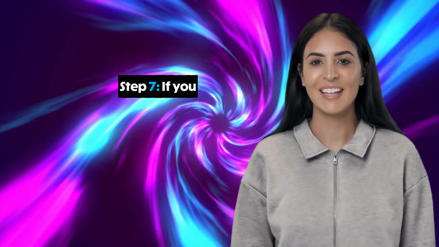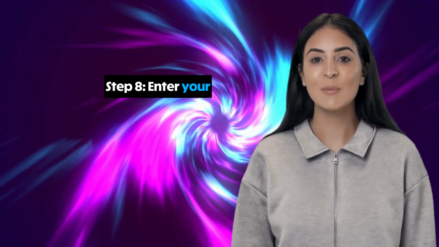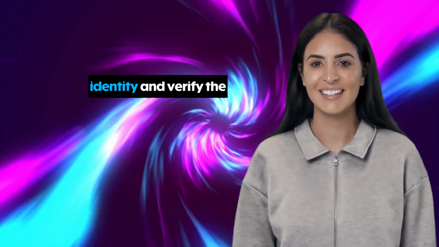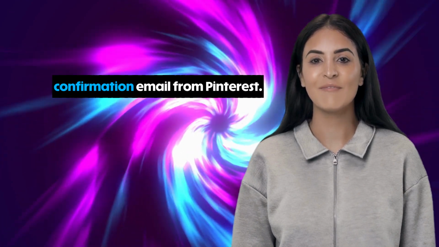Step 7. If you are certain you want to proceed, click Continue to Deletion. Step 8. Enter your password to confirm your identity and verify the deletion request. Step 9. Click Send Email to receive a confirmation email from Pinterest.